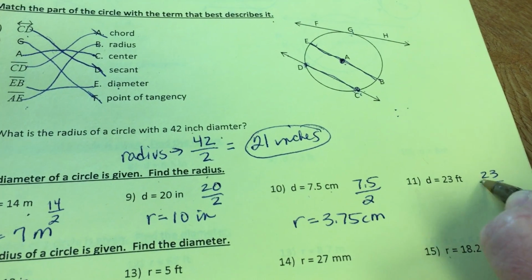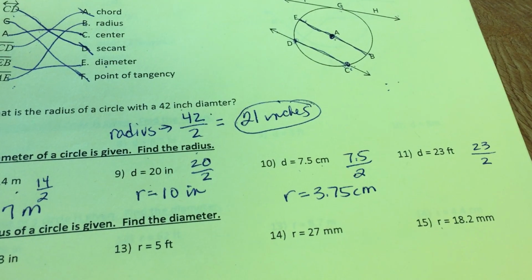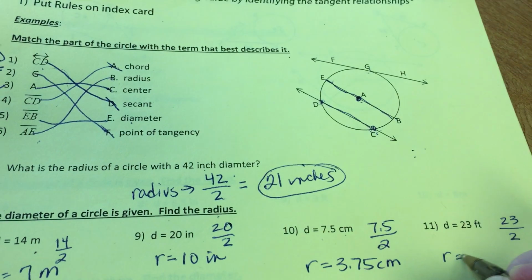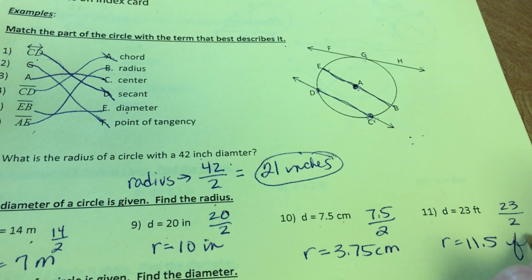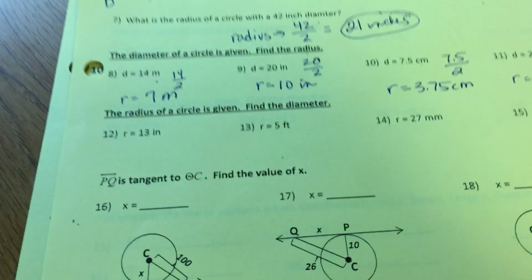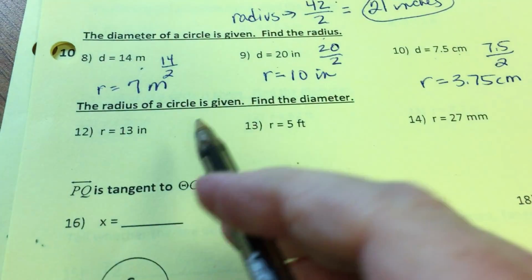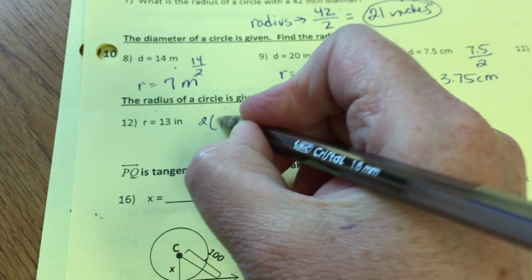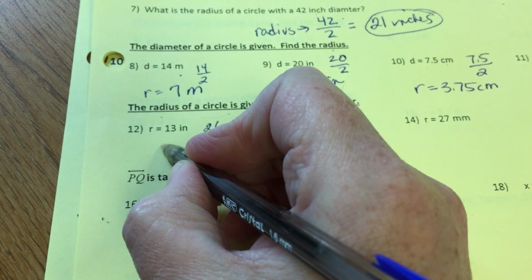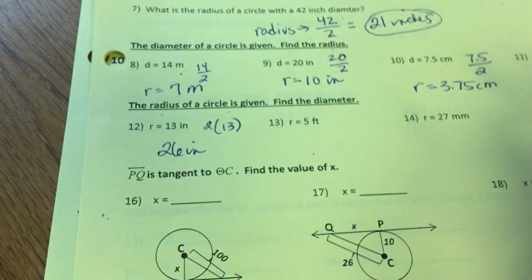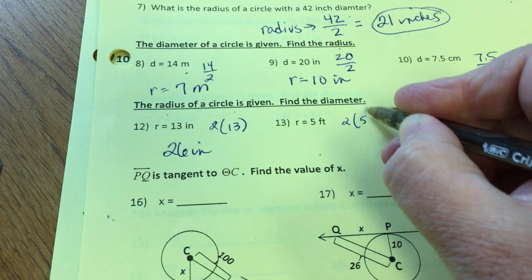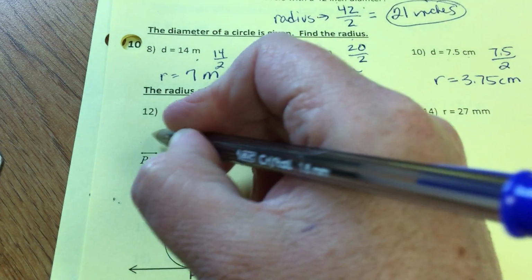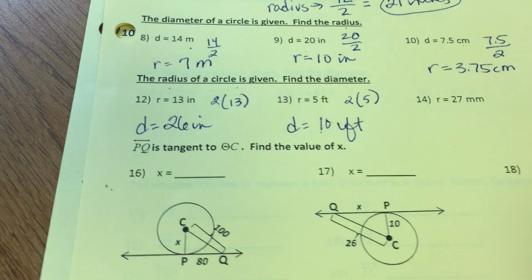Number 13, the diameter is 23, so I would do 23 divided by 2. And what would I get? Mental math. Radius is 11.5 feet. Good. Now let's go the other way. The radius is given. Find the diameter. You would do 2 times the radius, 26 inches. You would do 2 times the radius of 5, 10 feet. So the diameter is 10 feet, the diameter is 26.